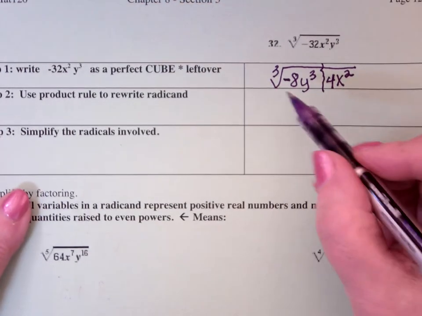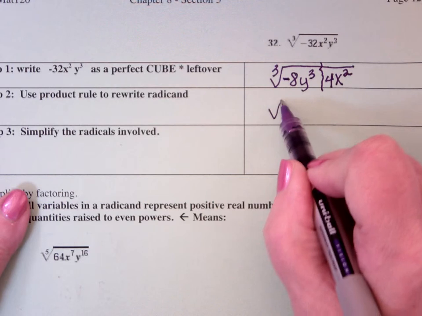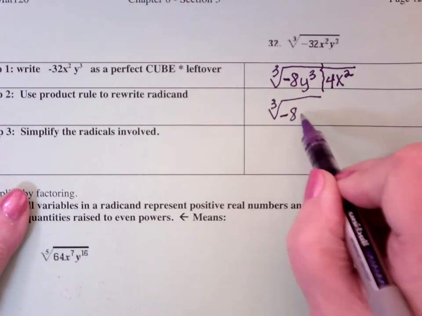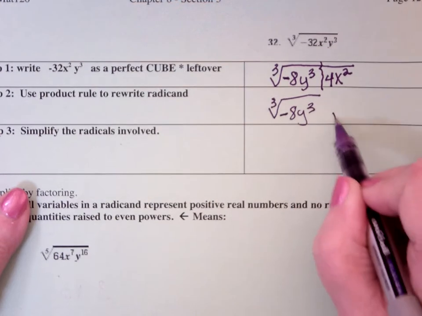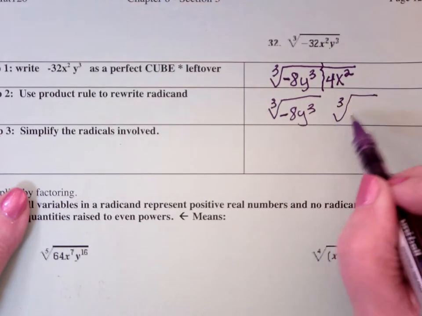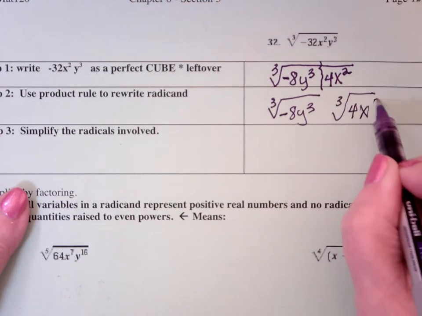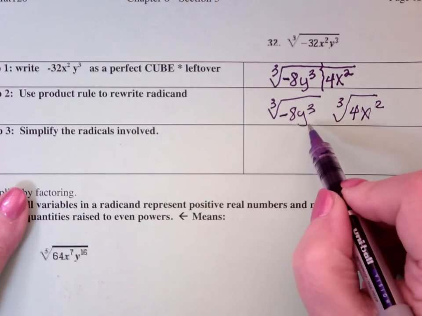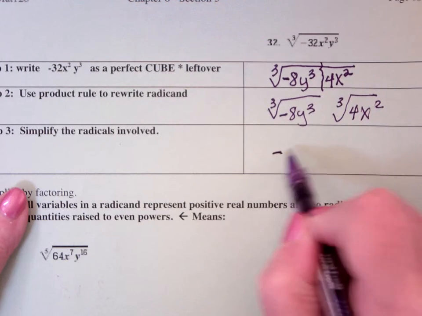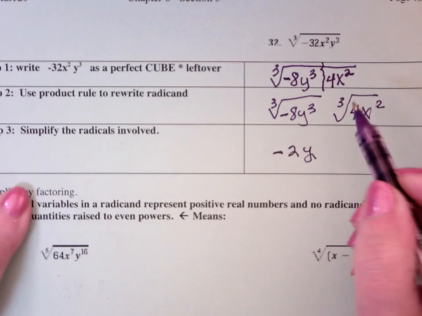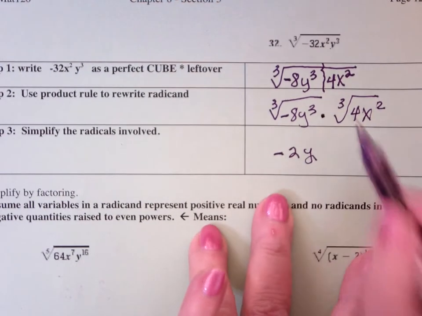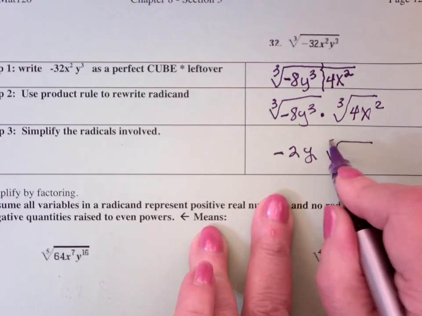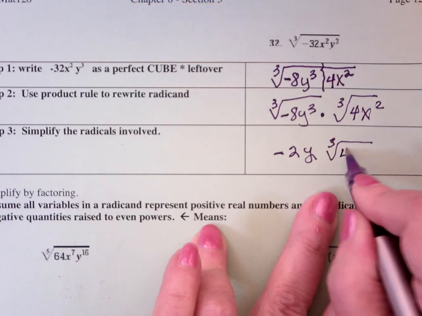Great. So we break it into two pieces, the cube part and the uncubed part. The cube root of negative 8y cubed is just negative 2y. Now remember, when I broke it apart, there's a multiplication there. And then you have the leftover, which is 4x squared.